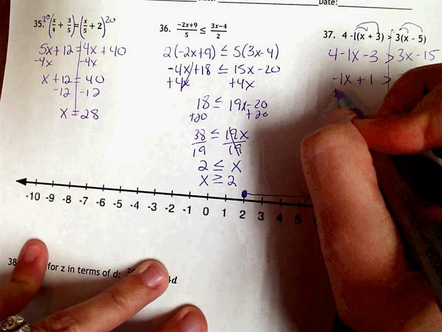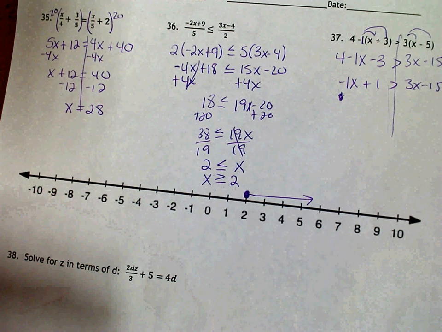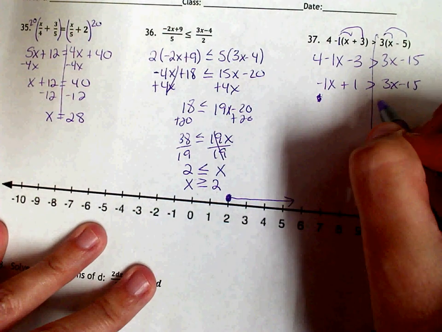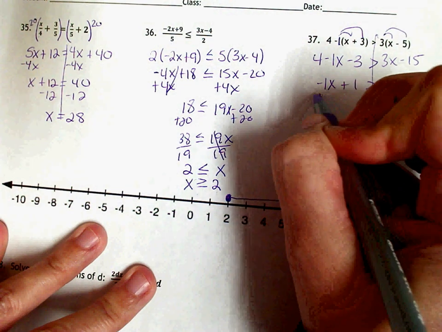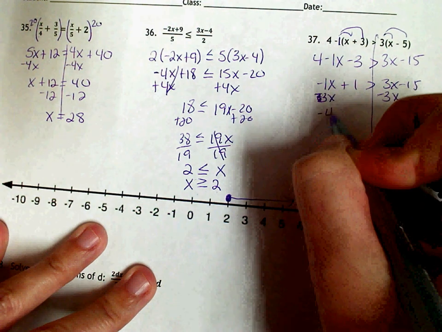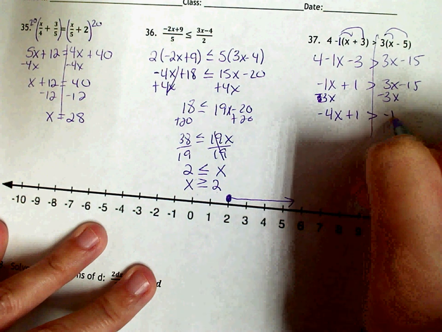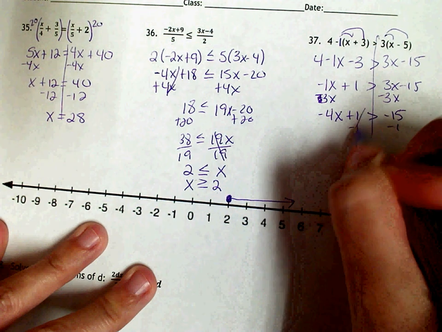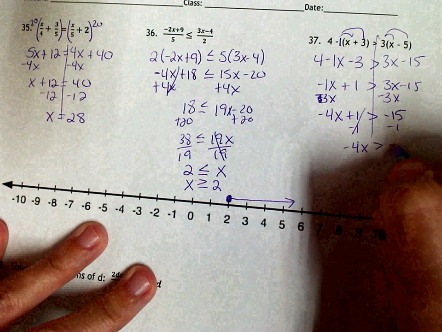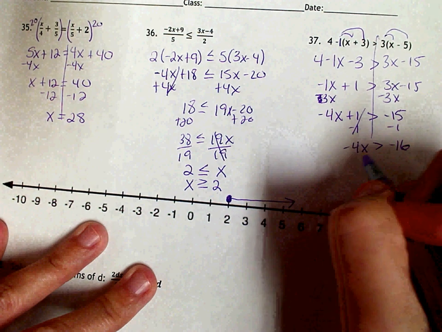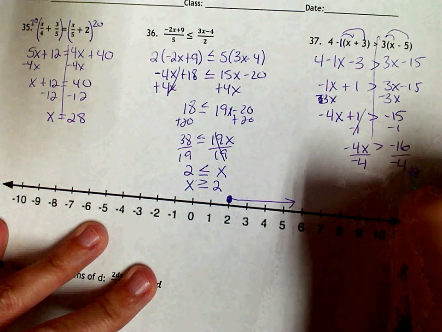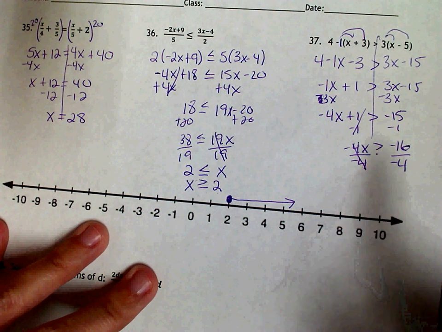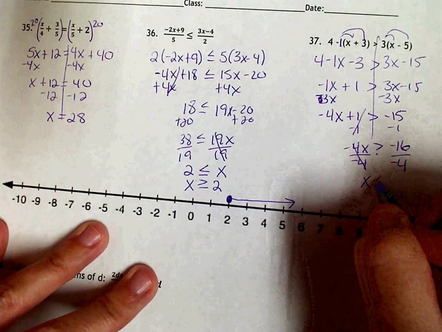You know what, let me work it the other way. That way you'll see what I meant about flipping the inequality. So if I move the 3x, I would subtract 3x. So it's going to give me -4x plus 1 is greater than -15. And then I'm going to just keep working it like I would, minus 1. So -4x is greater than -16. And then the last step is to divide by a negative. Well, the rule is when you divide or multiply an inequality by a negative number, you have to flip the inequality. So this is going to be x is less than 4.